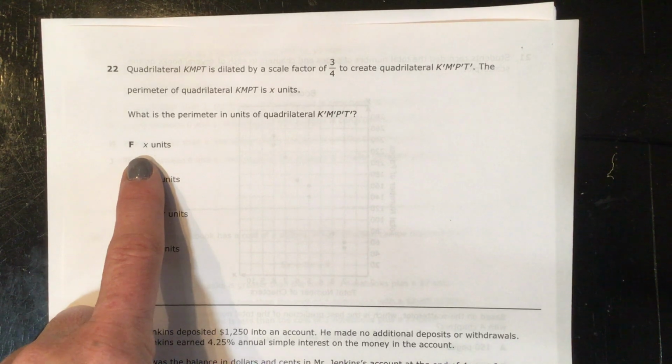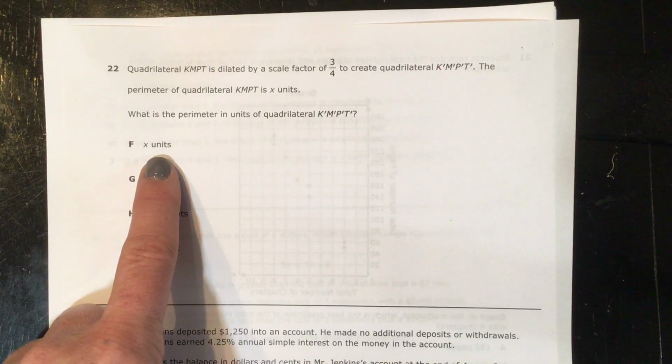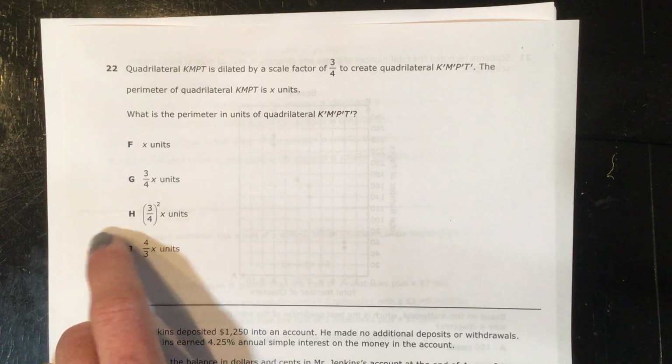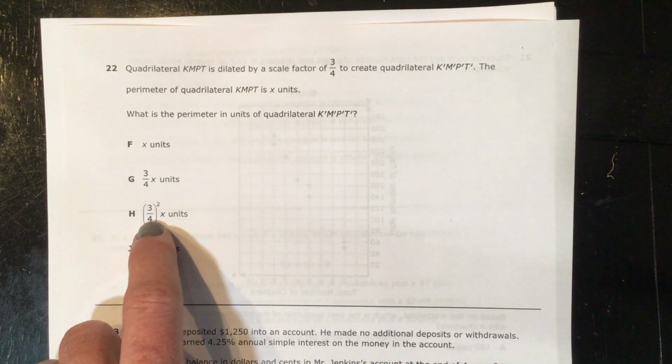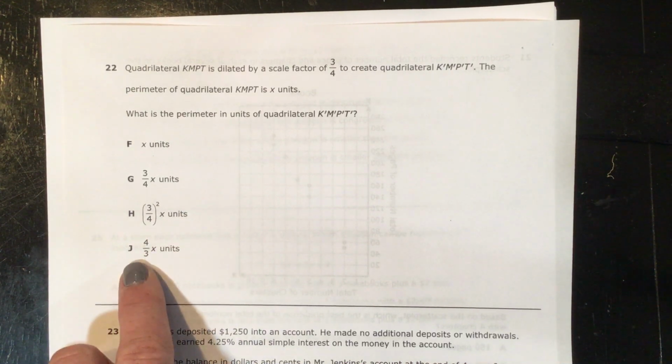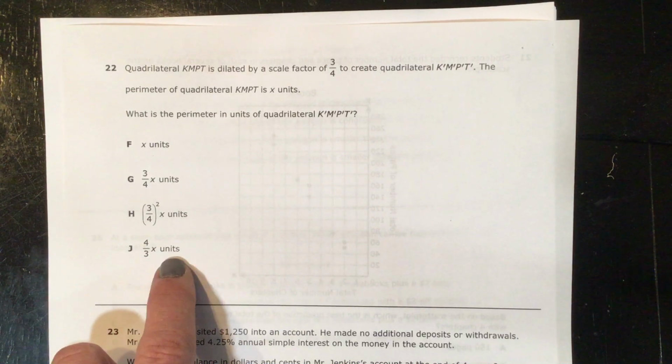F. x units. G. 3/4 x units. H. 3/4 squared x units. J. 4/3 x units.